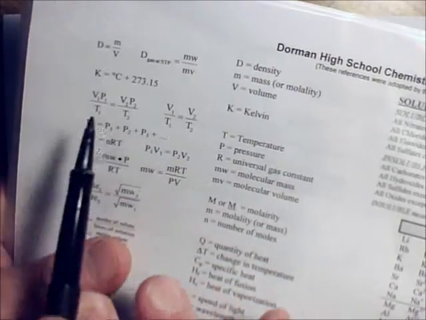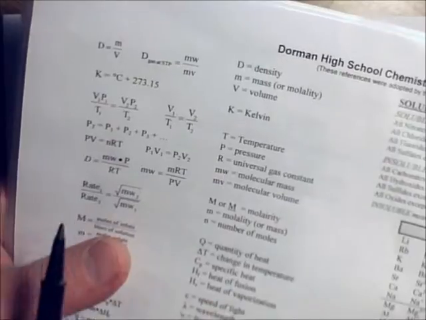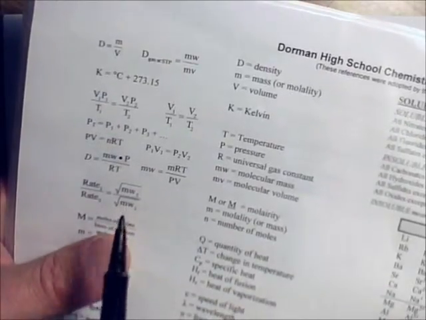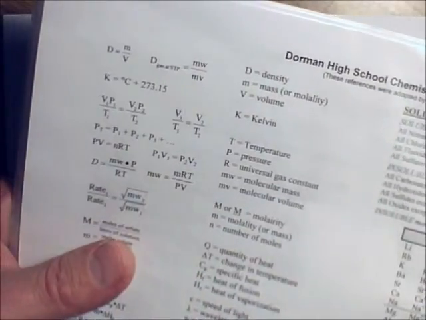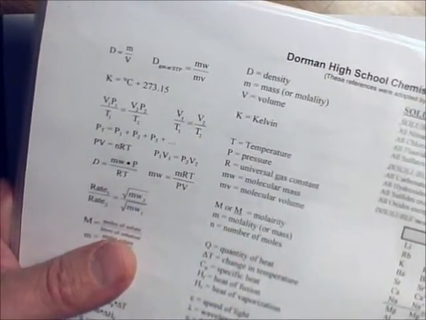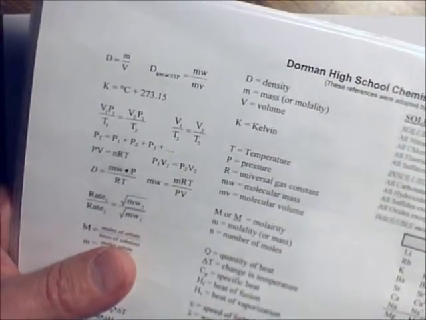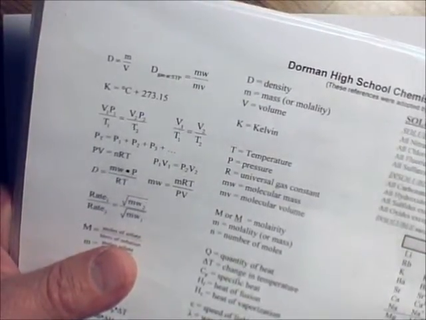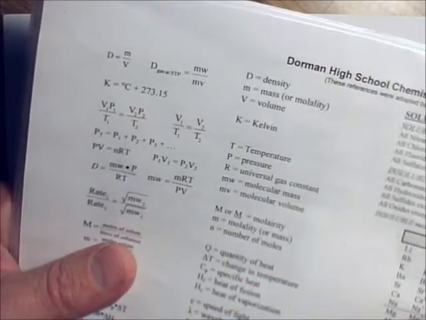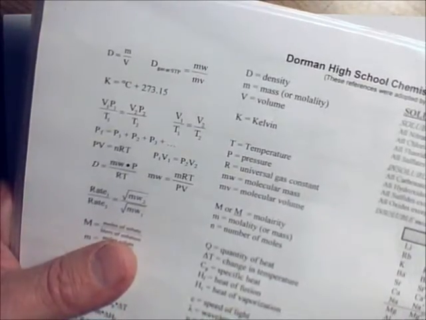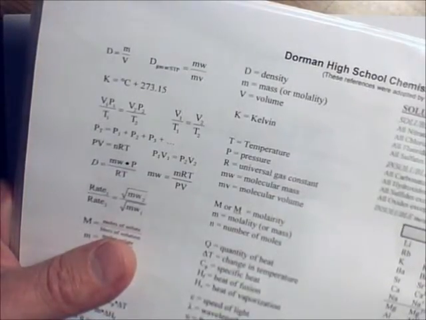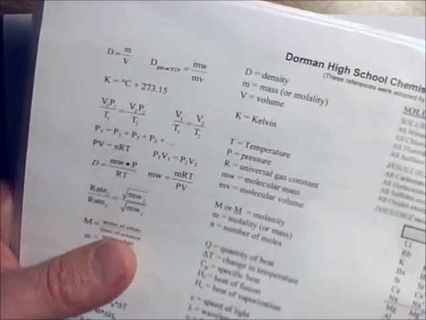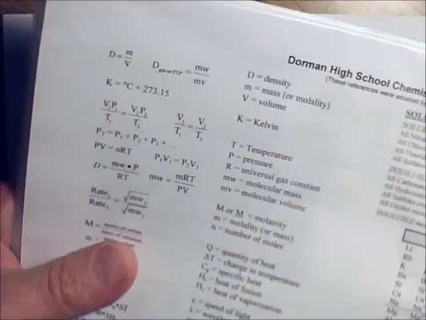Okay? So choosing the correct gas law is as easy as looking at the knowns and unknowns list and finding the gas law that fits and writing it down. The next major step in problem solving then is you're going to plug in your knowns into that equation.